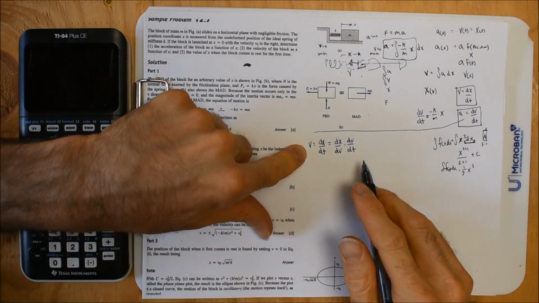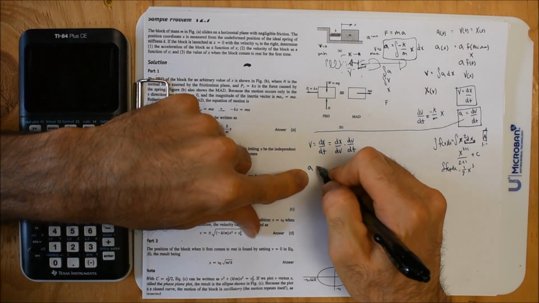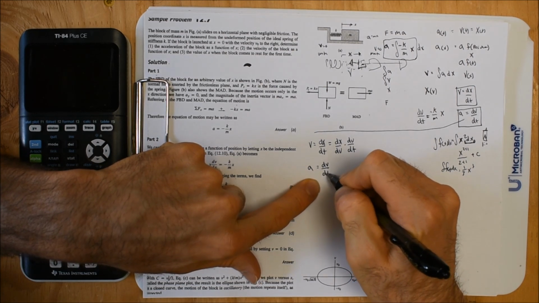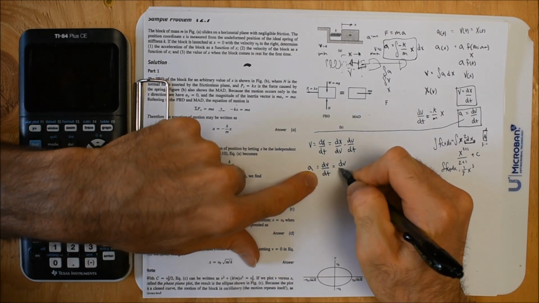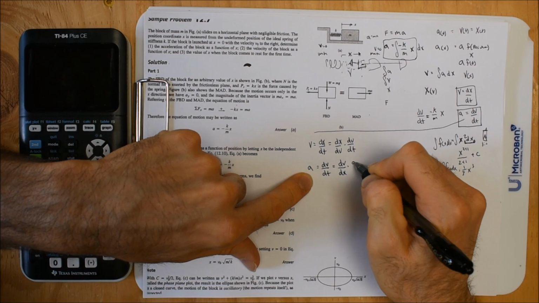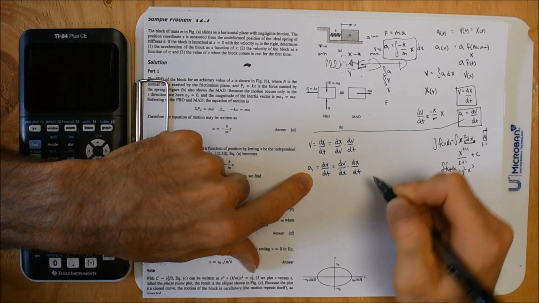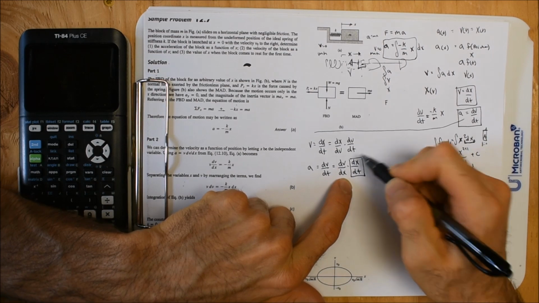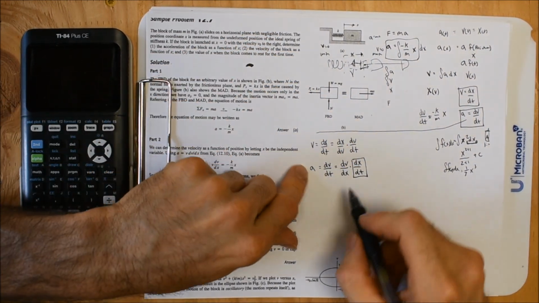Cool. But what they did with acceleration is go definition of acceleration, change in velocity, change in time. But that's also dv dx times dx dt. And guess what? dx dt. So this is classic chain rule.